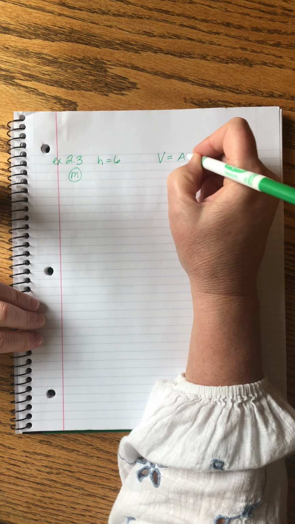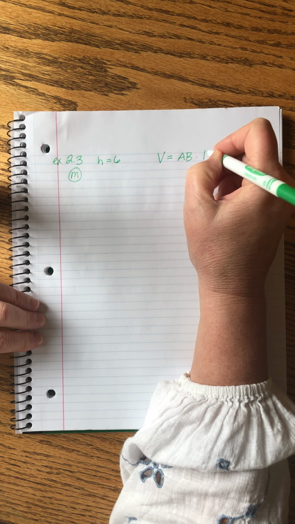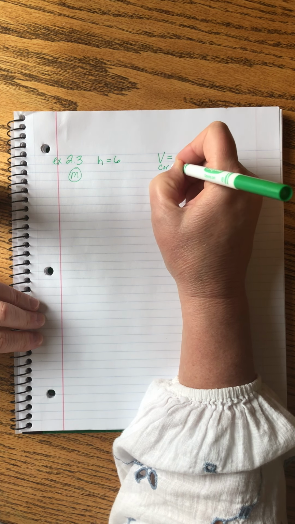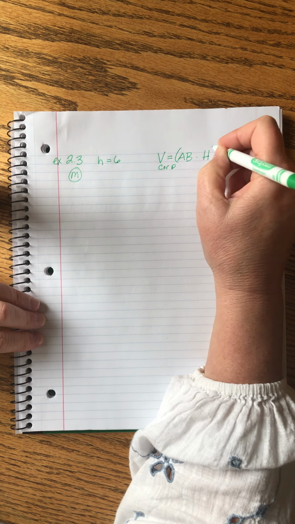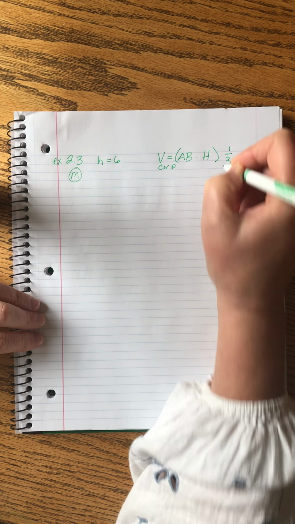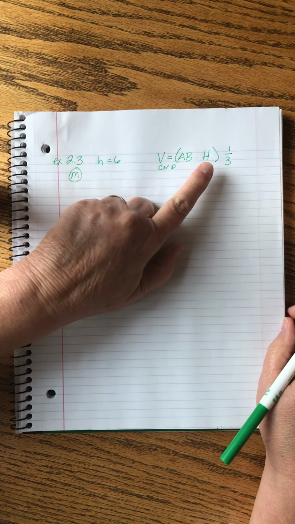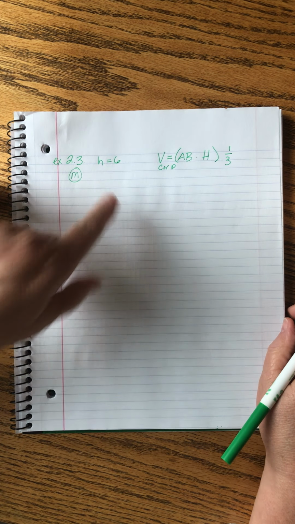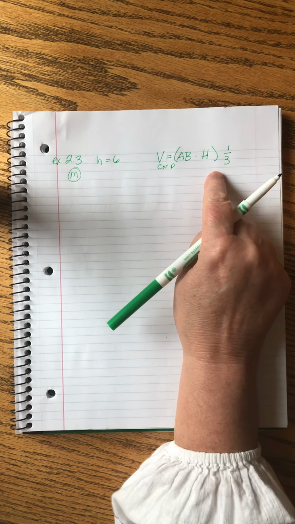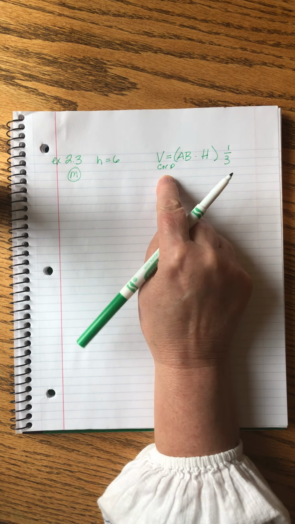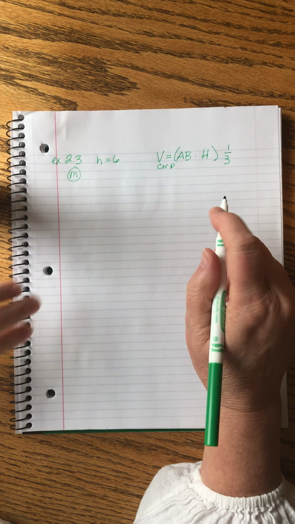We know it's area of the base times the height. We know that if it's the volume of a cone or a pyramid, we take that and we multiply it by 1/3. All right, so we have to find the area of the base and the height. Oh, well, we've already got the height, so that's nice. And then we'll just multiply it by 1/3. That's cone or pyramid. It looks like corp, which is confusing.